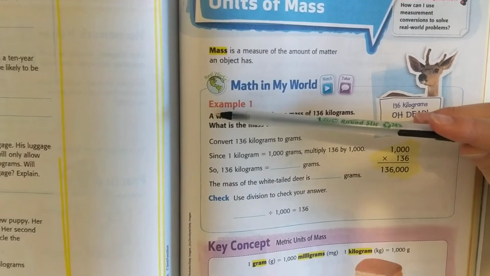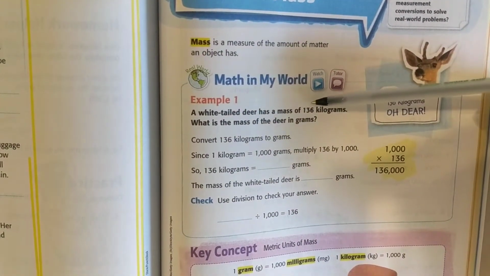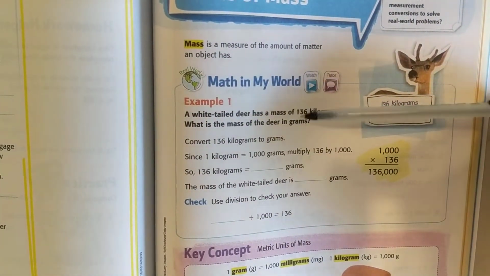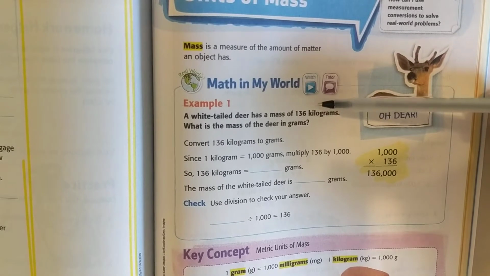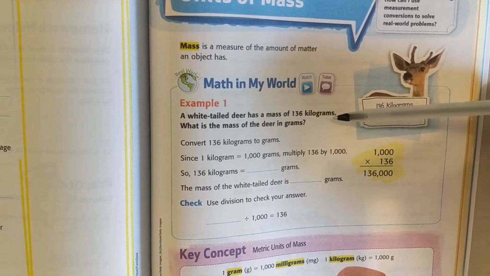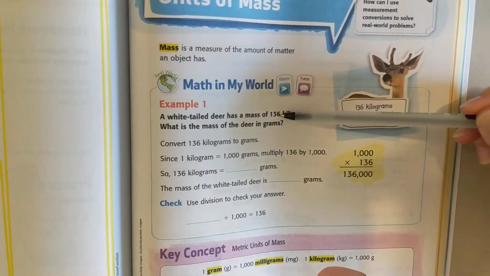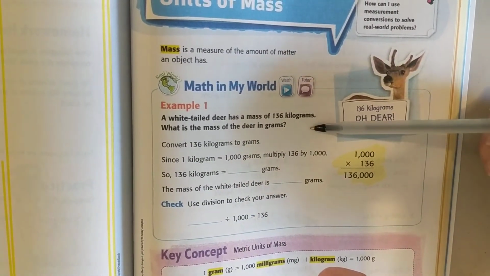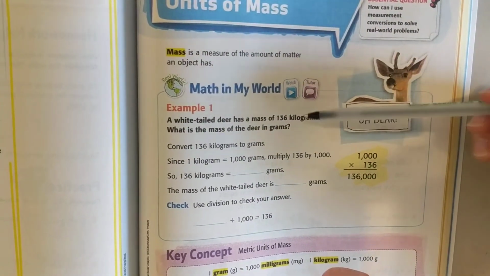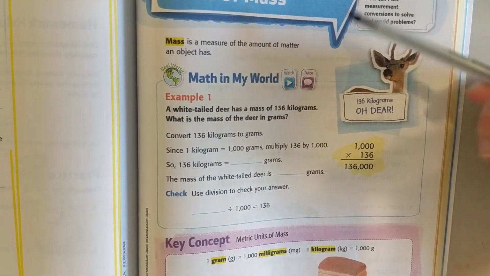Example 1. A white-tailed deer has a mass of 136 kilograms. What is the mass of the deer in grams? And the really nice thing about milligrams, grams, and kilograms is that your conversion is always 1,000. So if you're going from a large weight to a smaller unit of weight, kilograms to grams, you multiply. So we're multiplying by 1,000. And that's a pretty easy number to multiply.